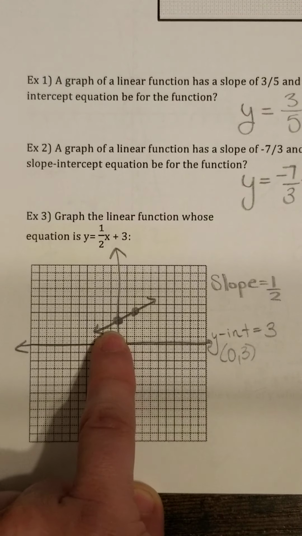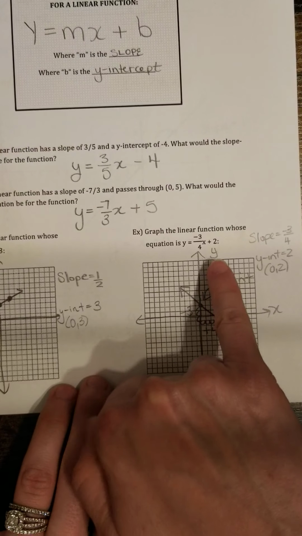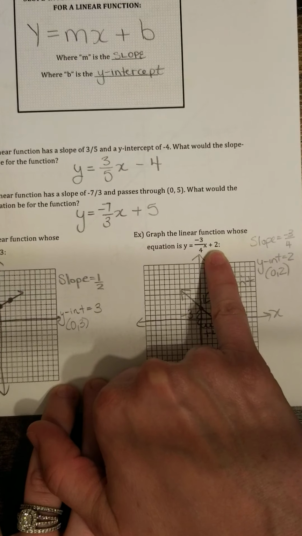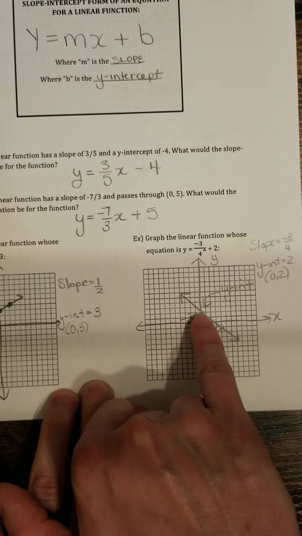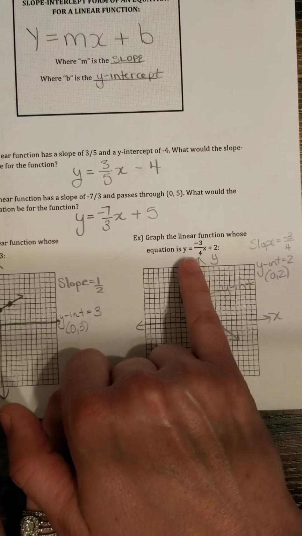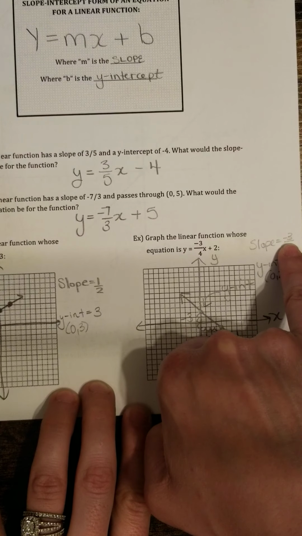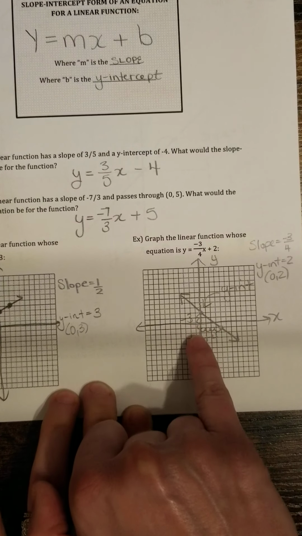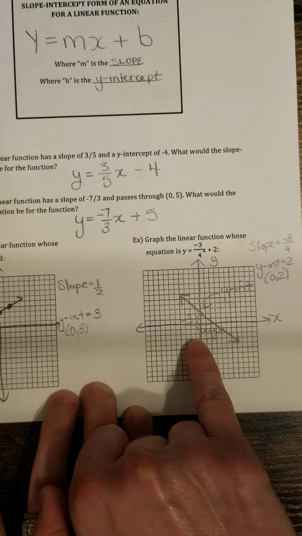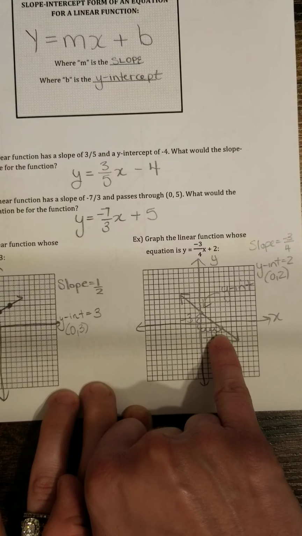Same thing here. Oops. I said graph the linear function whose equation is y equals -3 over 4x plus 2. So again, the plus 2, this number here is our y-intercept. So at +2 on the y-axis, I drew a point. Okay. And then my slope, be careful here, it's -3 over 4. So right here, you'll see -3 over 4, which means my rise over run is -3 over 4. So my rise is actually going down 3. So from here, I went down 3 because it's negative, but the 4 is still positive. So I went to the right 4, and that's how I got that point. Connect them, and you have your line.